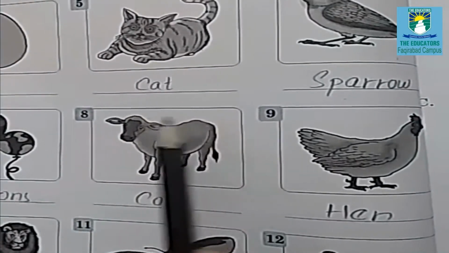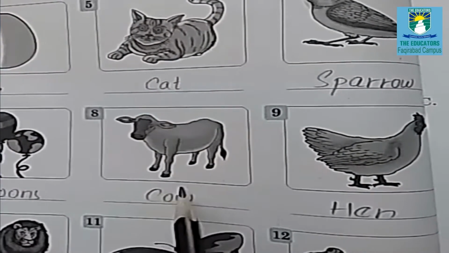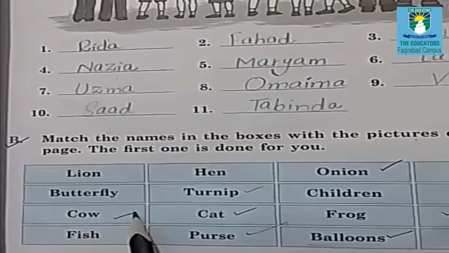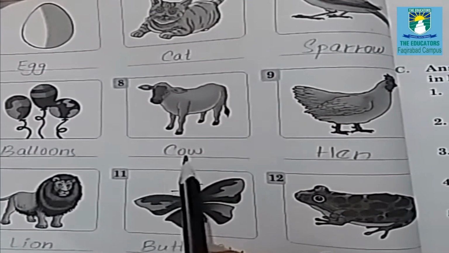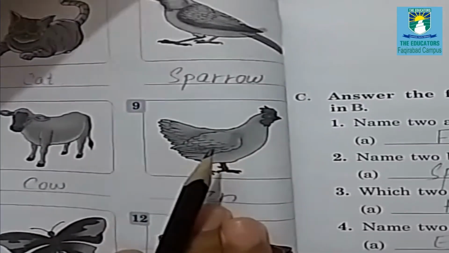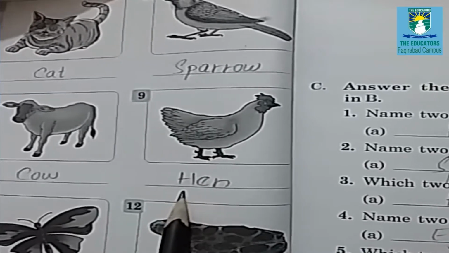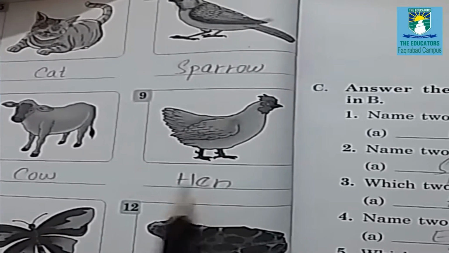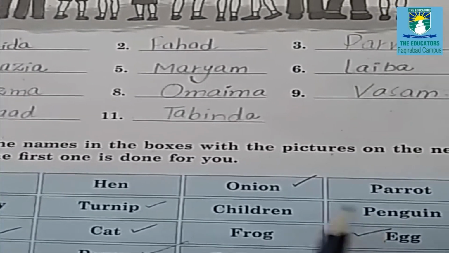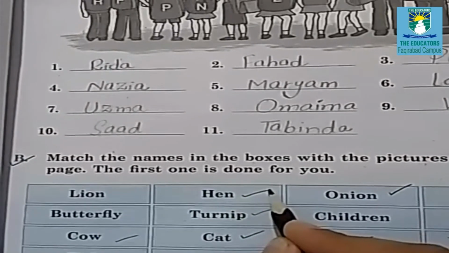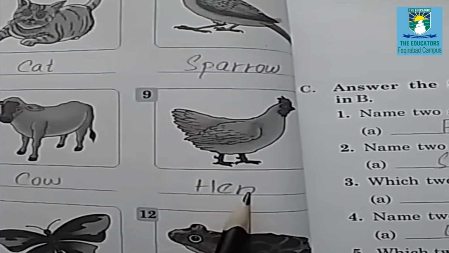Next we have a picture of an animal. Here is an animal and we call it cow. So you have to find out spelling of cow. Over here, take it and now you have to write it. Spellings of cow, C-O-W. Next we have another animal, hen. You have to write hen over here, but first you have to take the spelling of hen. Let me find out. Here is spellings of hen. So you have to write H-E-N, hen.